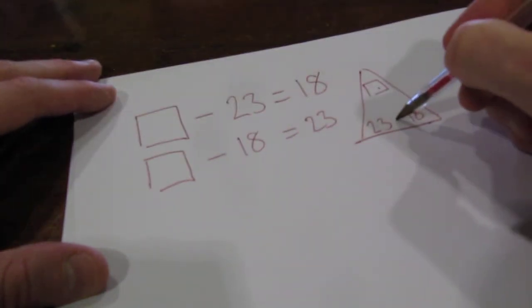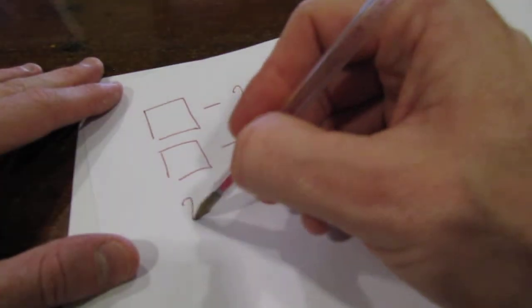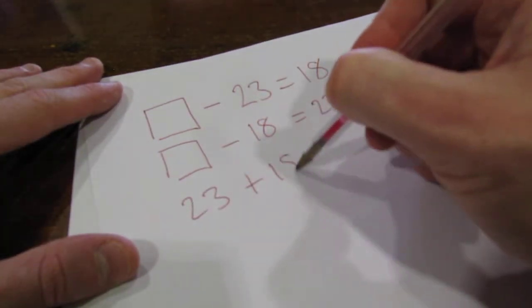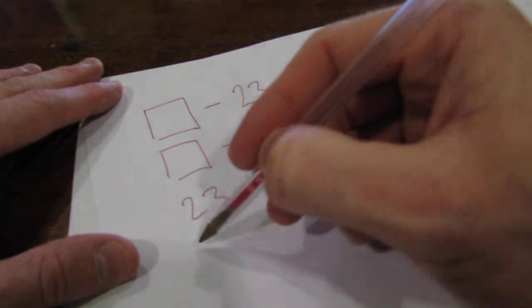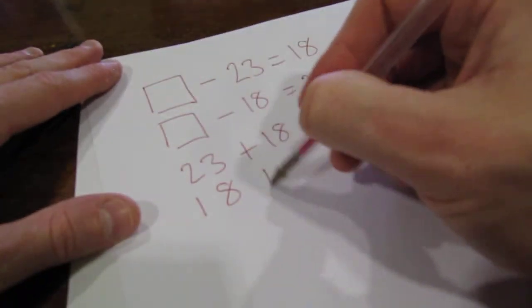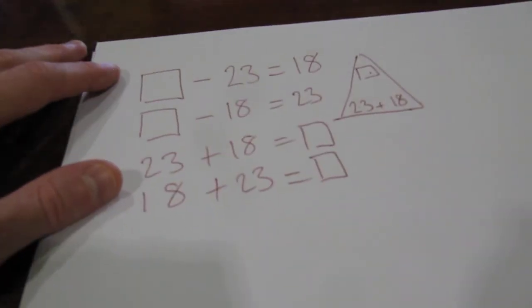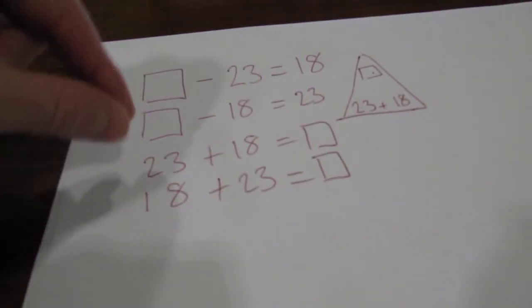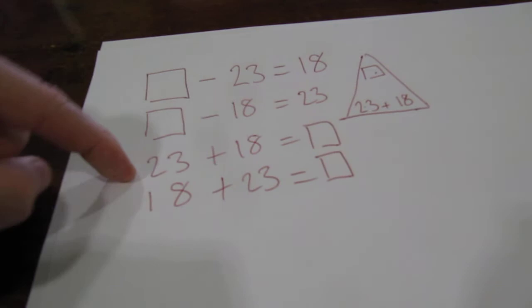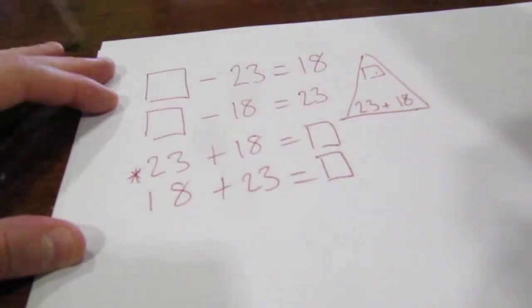But I also know I've got 2 addition sentences. 23 plus 18 equals something, or 18 plus 23 equals something. Now, I've got 2 tricky questions and 2 simple questions, and I think this is my simplest.